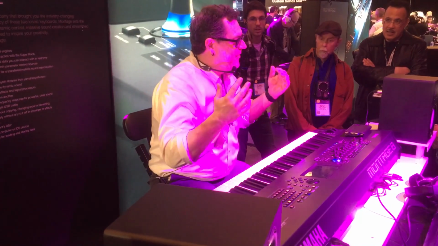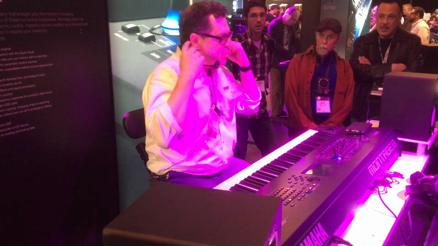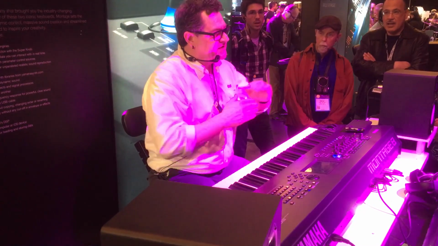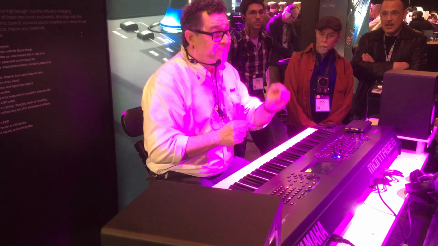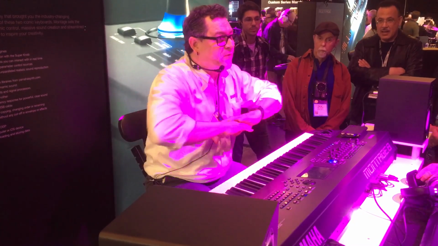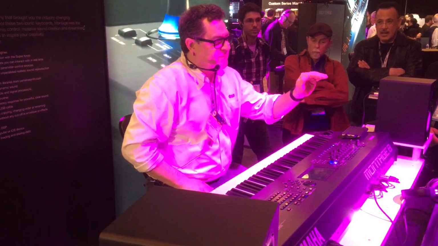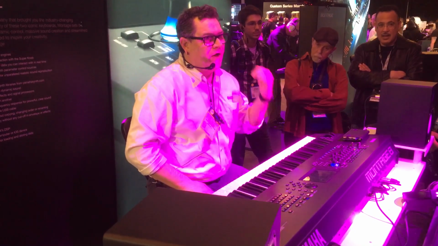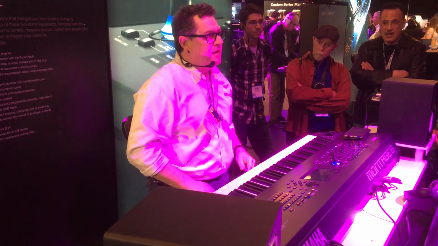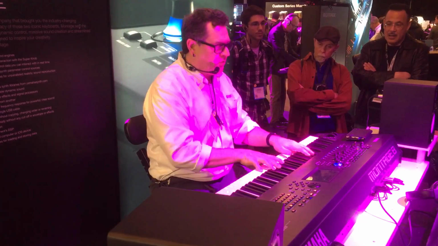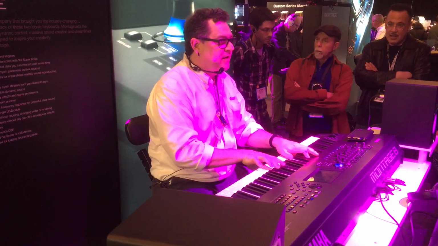It's so hard to evaluate pianos in this loud environment, but man, when you really listen to it, it's, and the other thing is that the decay on the piano, if you're doing something where you really want a long decay, the Motif XF takes about 20 seconds and it's gone. A real piano goes long. Well, this is like a minute. The samples are really long and they really decay nicely.